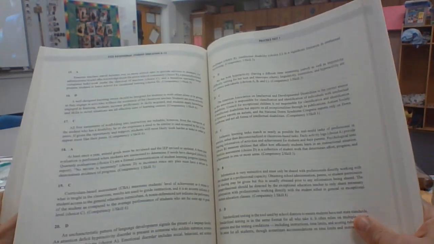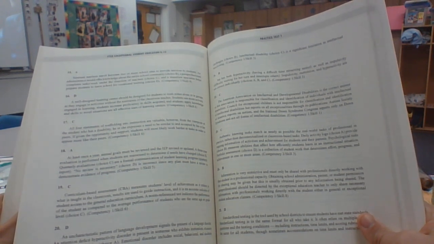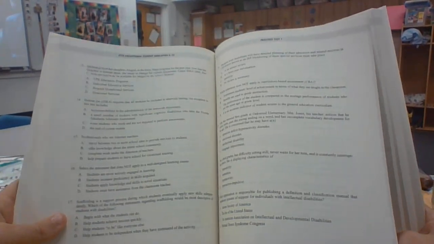I would say D for 16. It is. A well-designed center should be designed for students to work either alone or in groups without the assistance of the classroom teacher. Okay. 17.